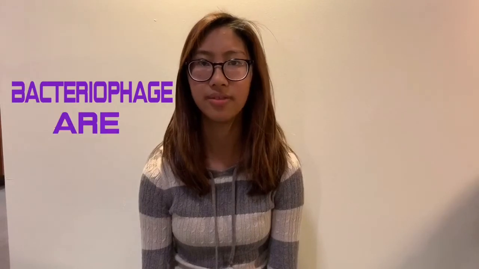However, these viruses aren't here to infect me, you, or any other multicellular organism. They're after bacteria. That's right, bacteriophage are viruses that infect bacteria. So how do these bacteriophages, or phages for short, infect bacteria? Let's first take a look at their basic structure.